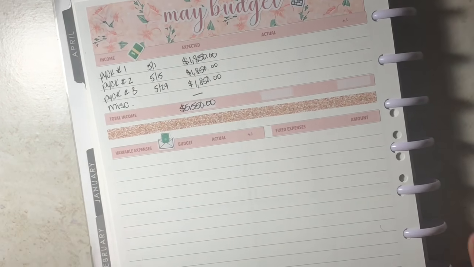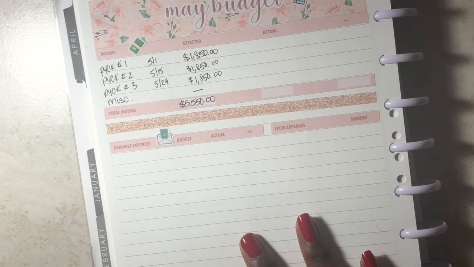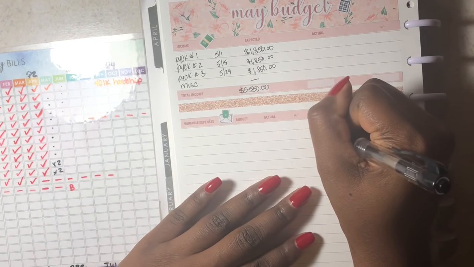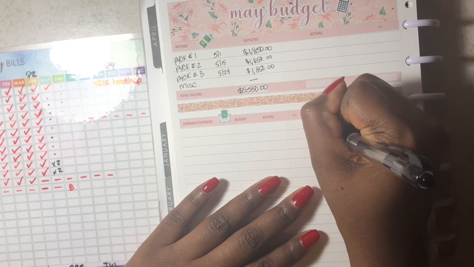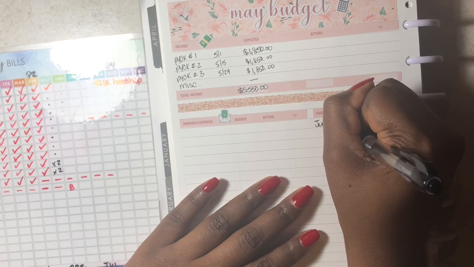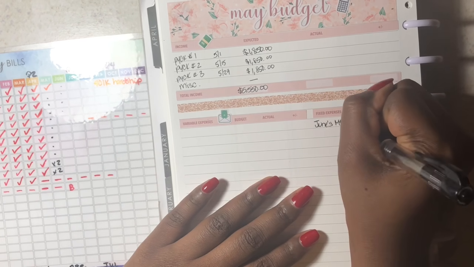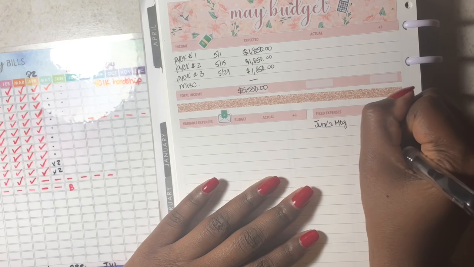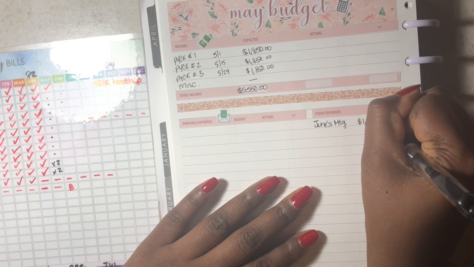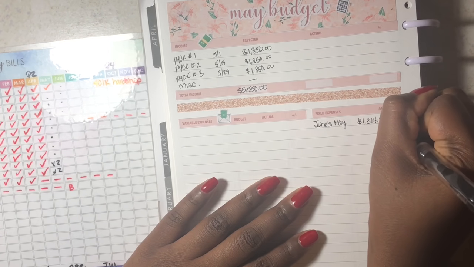Okay, so next for my expenses. Okay, so for my first fixed expense, I am going to write down June's mortgage. And that will be in the amount of $1,314.92.